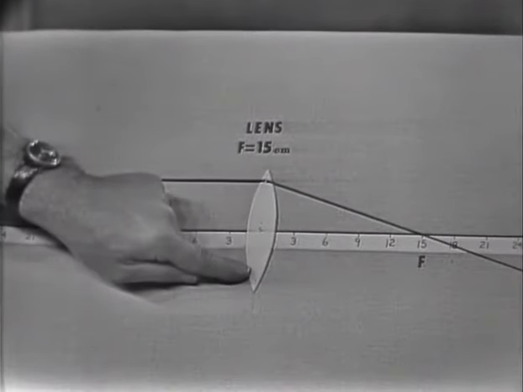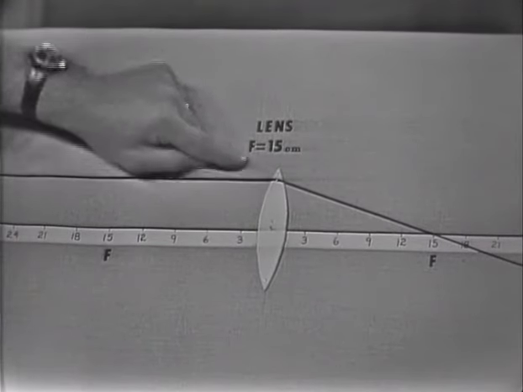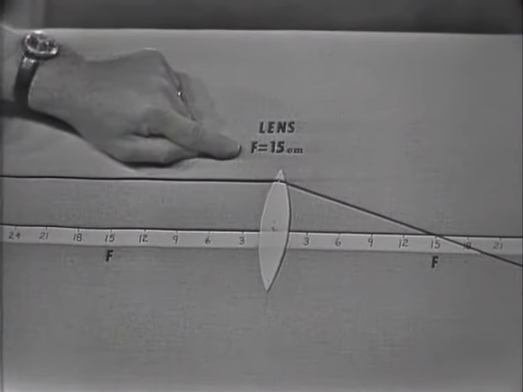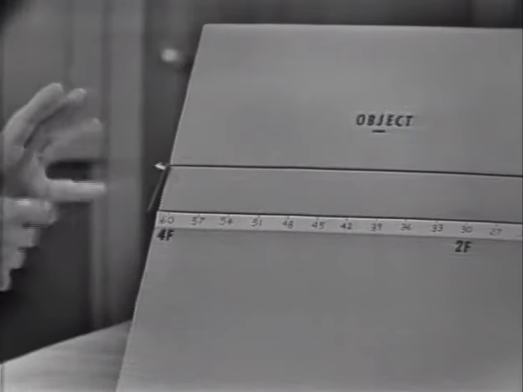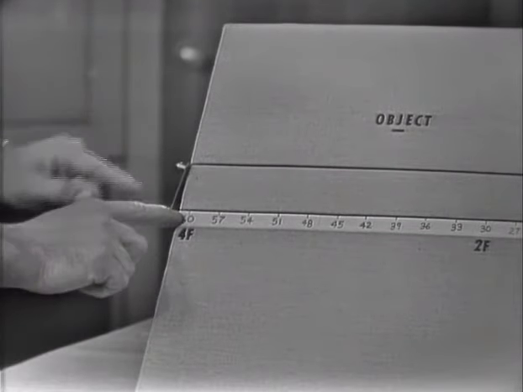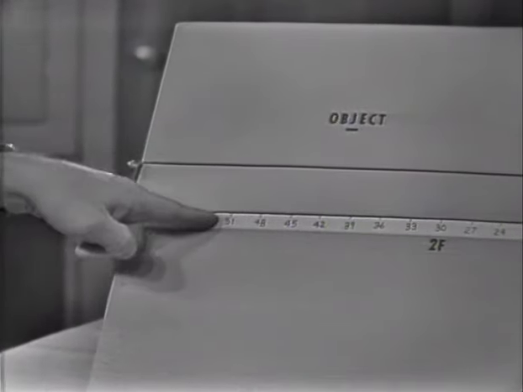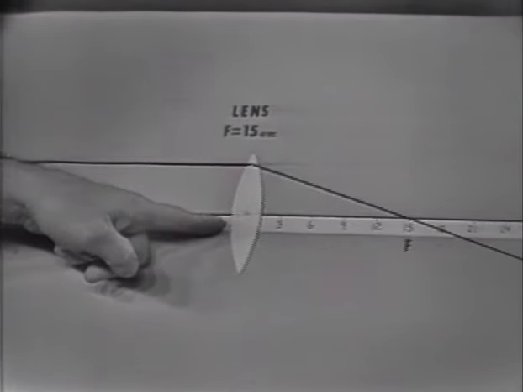That piece of paper there represents a lens. It's a lens that has a 15-centimeter focal length. Now, let's assume we have an object way, way out at infinity, far, far away. We're going to trace one ray. See that black line there? That one ray is going to come right through the center of the lens.